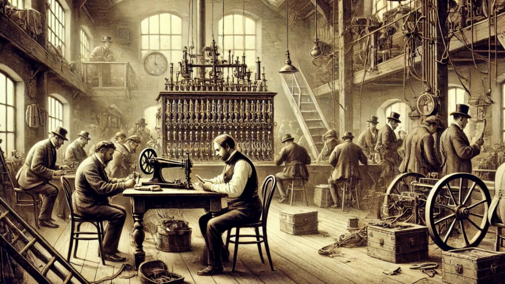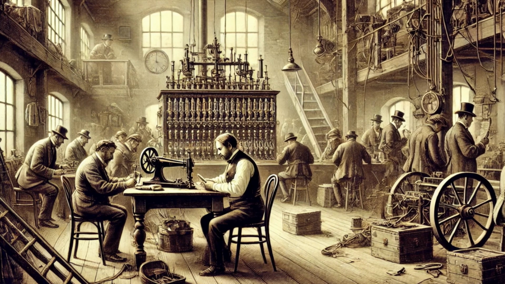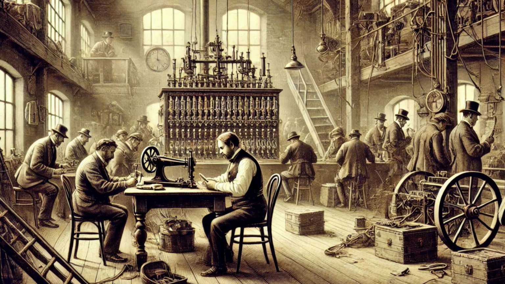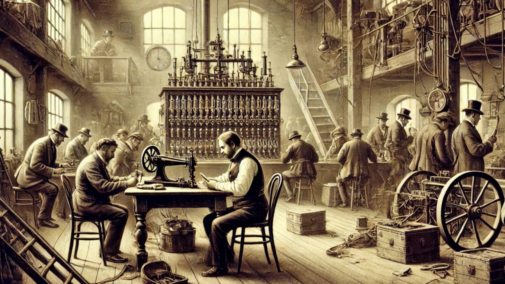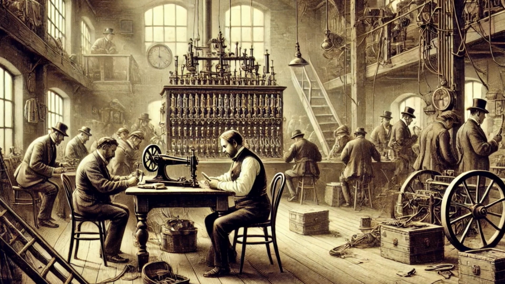The social structure was largely hierarchical, with a clear division between the landed aristocracy, the middle classes, and the working poor. Several factors contributed to the onset of the Industrial Revolution in Britain.